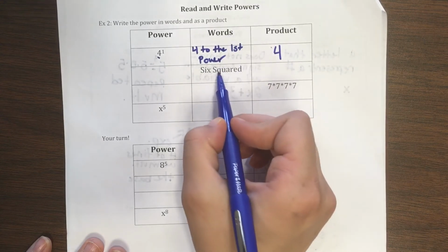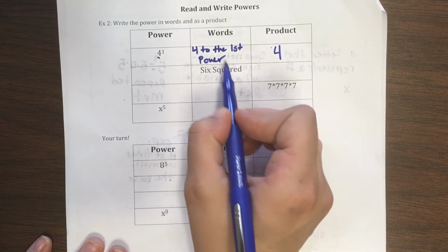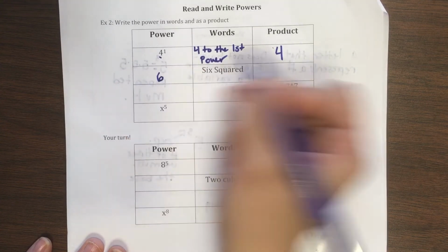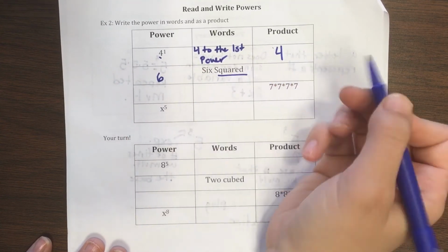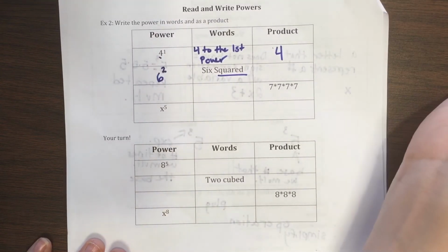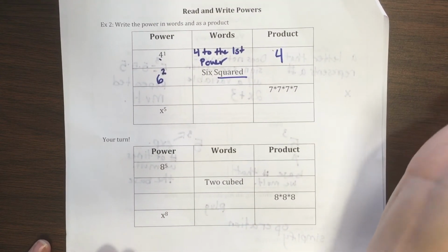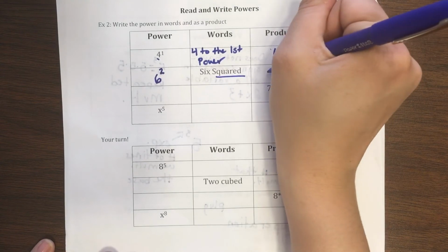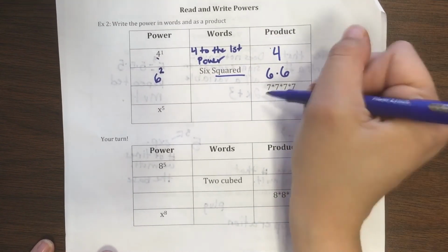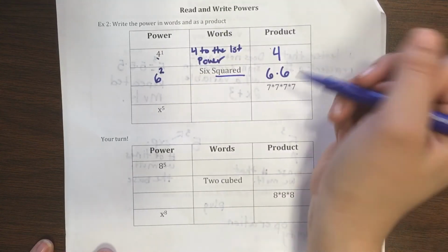Then we're going to look and we have words, 6 squared. What does 6 squared look like in numerical form? Well, we know our 6 is going to be our base, and squared always means you are multiplying the 6 twice, or you're multiplying the base twice. So what is that going to look like as a product? 6 times 6.